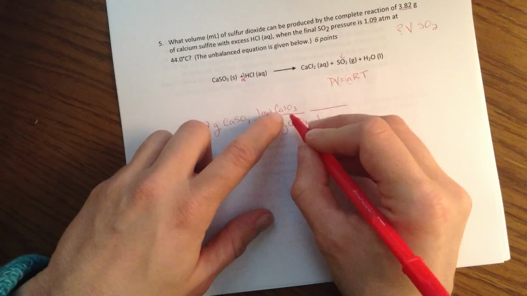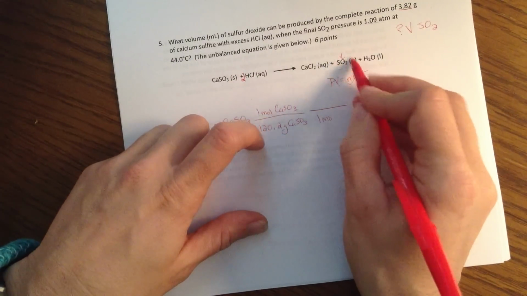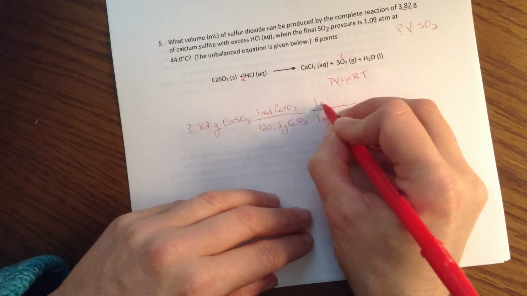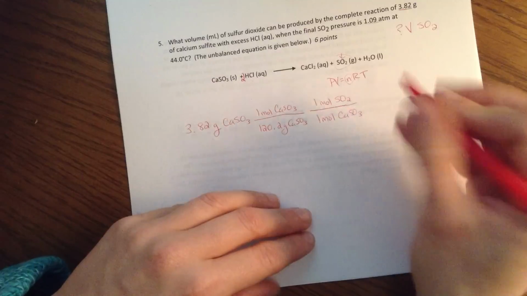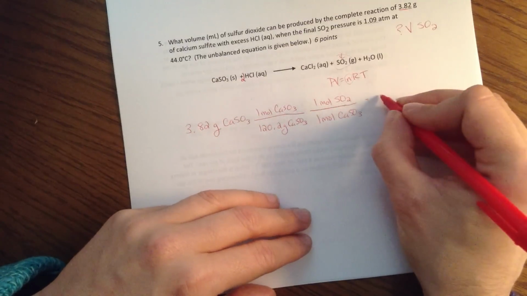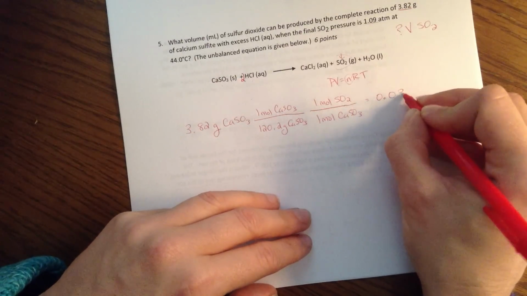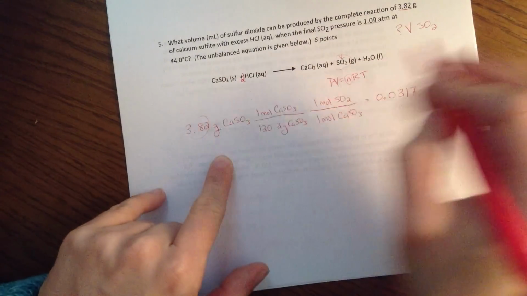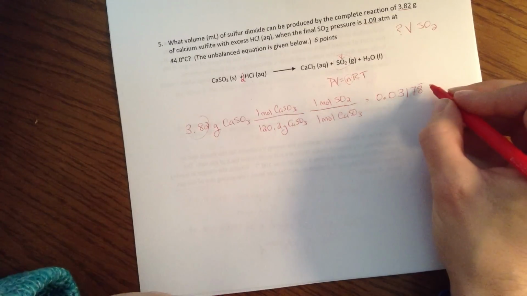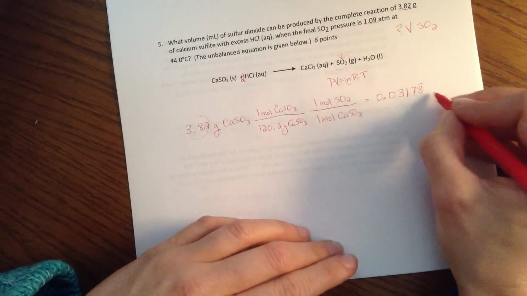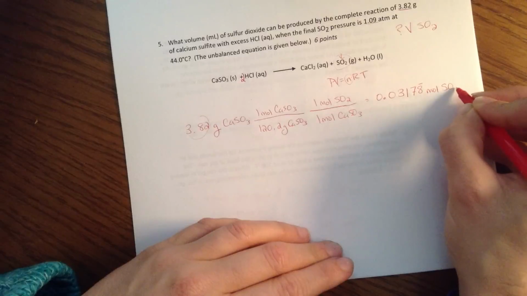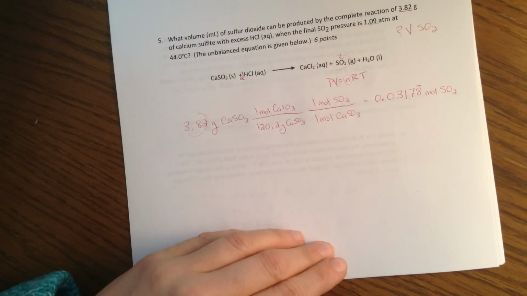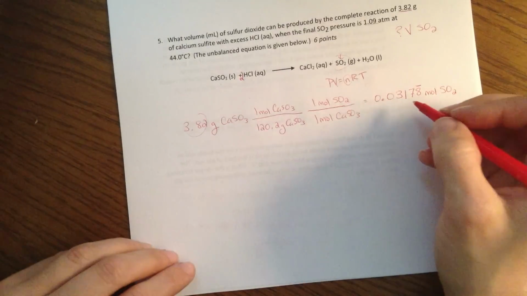So now I'm in moles of calcium sulfite, but I need moles of sulfur dioxide. 1 mole calcium sulfite, 1 mole sulfur dioxide. I should get 0.0317. There's 3 sig figs, so there's 3 sig figs here. I'm going to include a non-significant digit there. Moles SO2. Alright, but again, I've marked that non-significant digit, so I know to take it out at the end. I know this only has 3 sig figs.